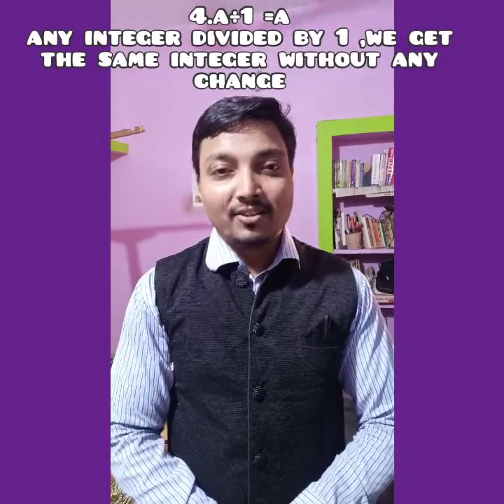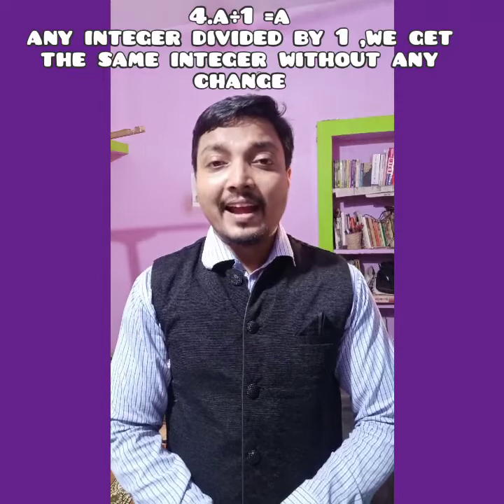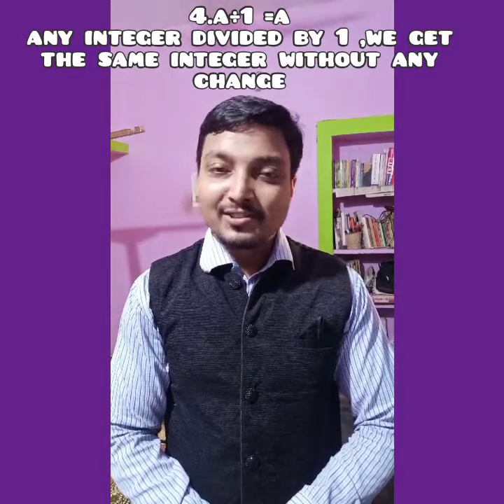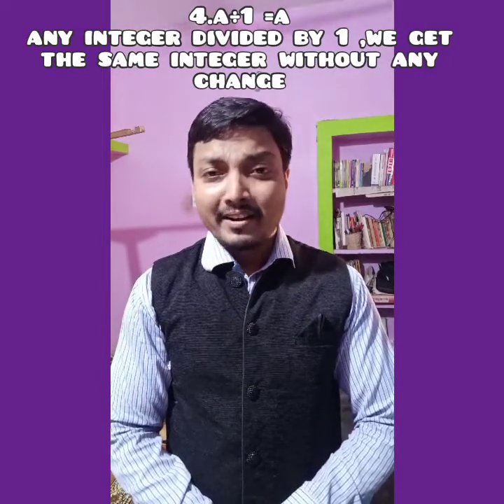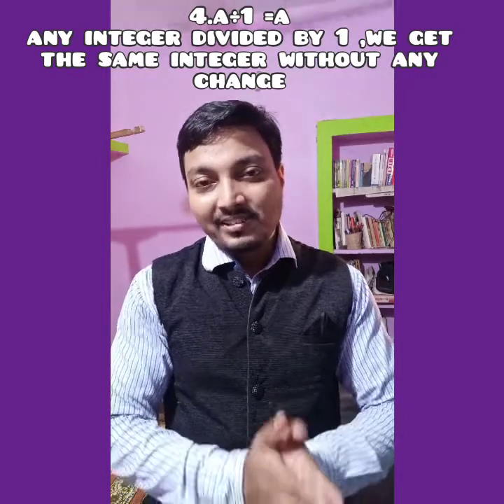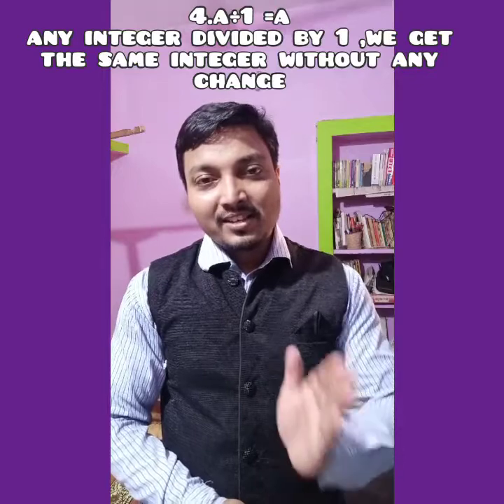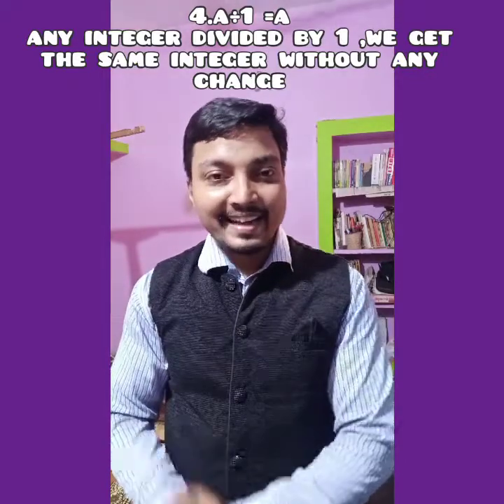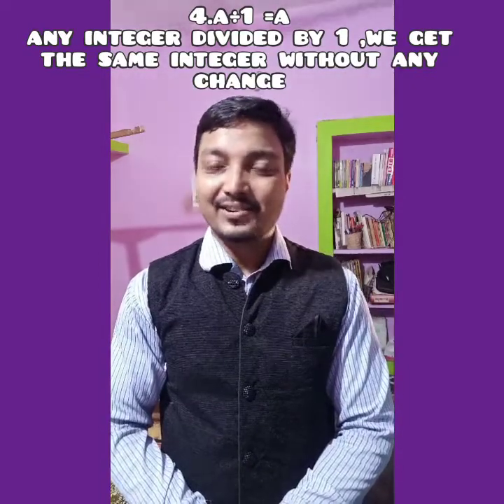Ready? And the next property says, whenever you divide any integer by 1, the result is always that integer. Previously we also learned that whenever an integer is multiplied with 1, the result is always that integer. Here also the same thing follows. A positive integer divided by 1 gives the positive integer, a negative integer divided by 1 gives the negative integer, and 0 divided by 1 always gives 0.